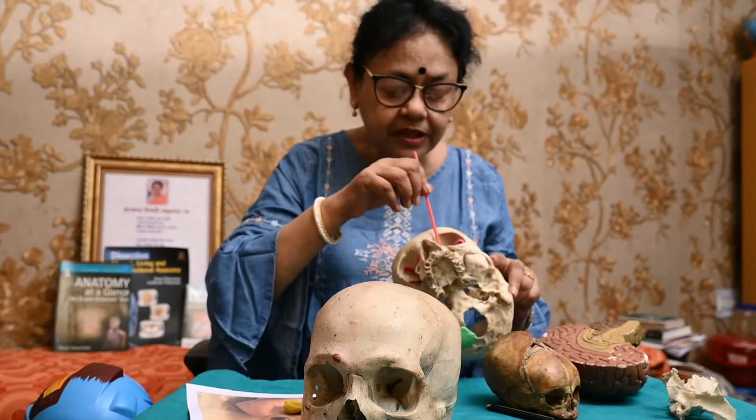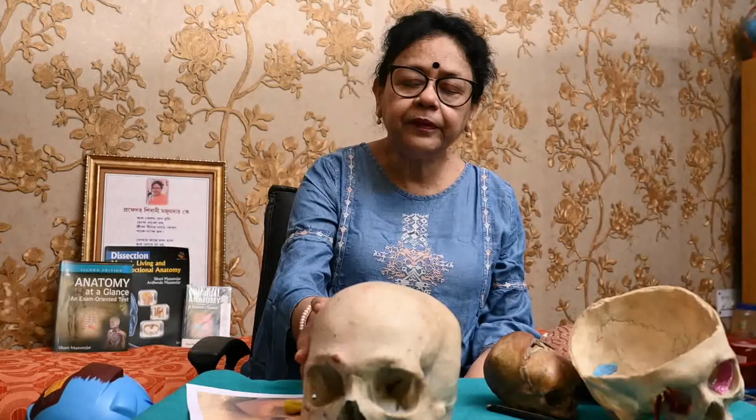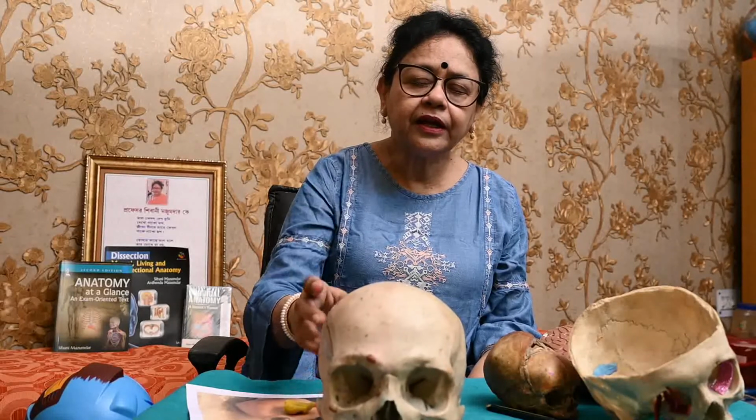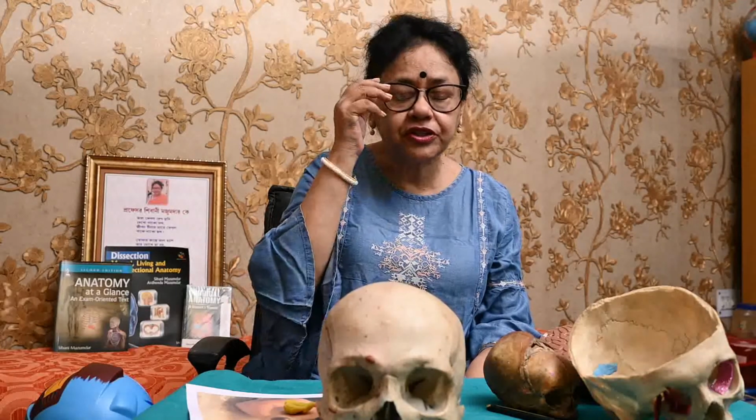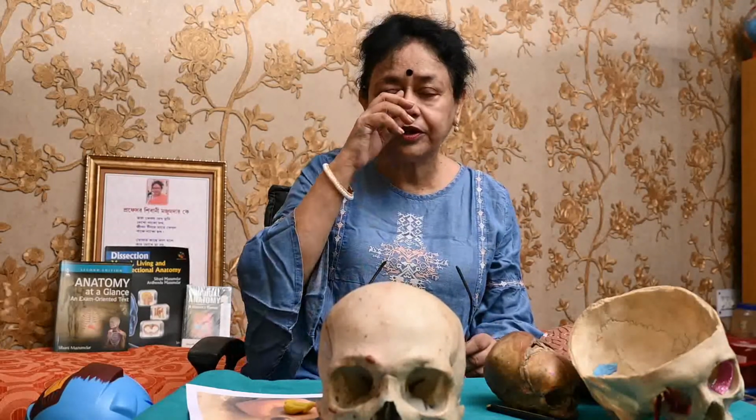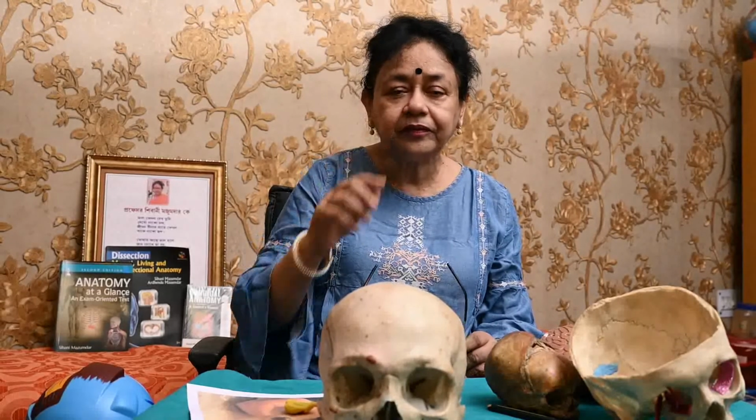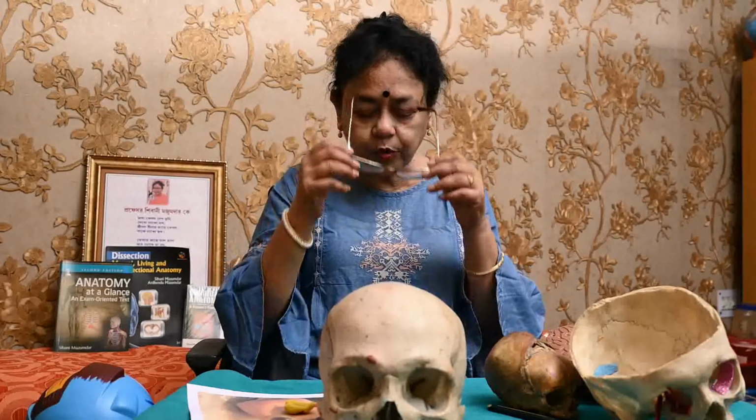From this lacrimal sac there may be affection of the lacrimal apparatus, and there may be infection and it produces dacryocystitis. In Bengali it is known as netronali in this region. And next feature, so we complete the lid portion.